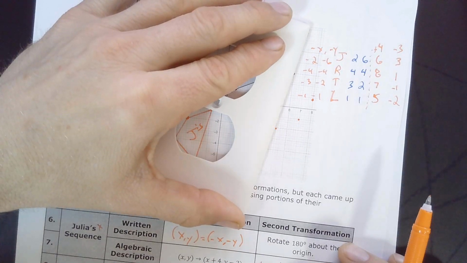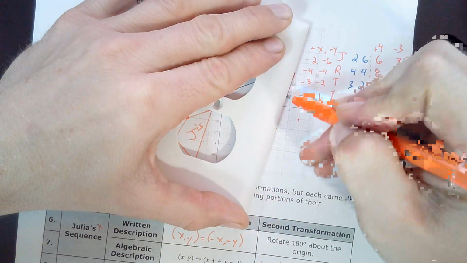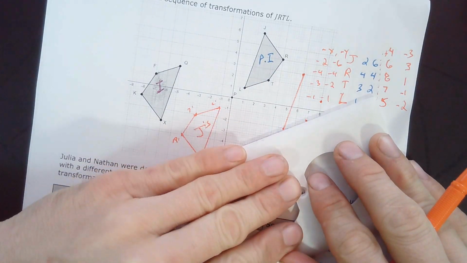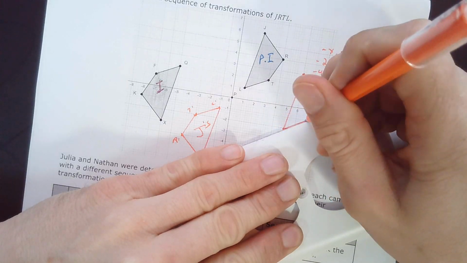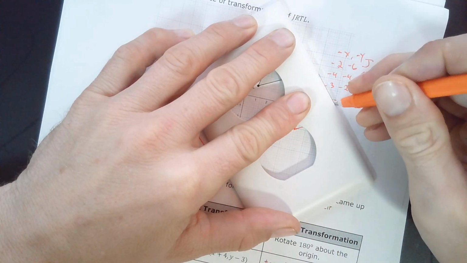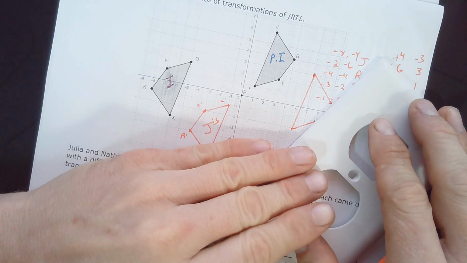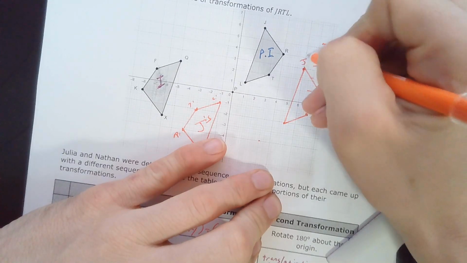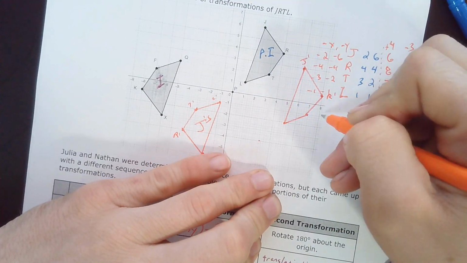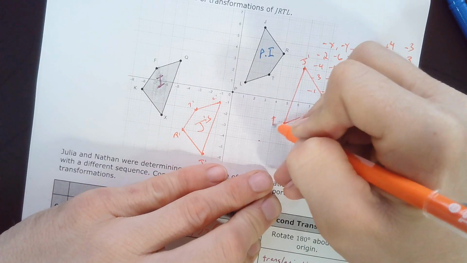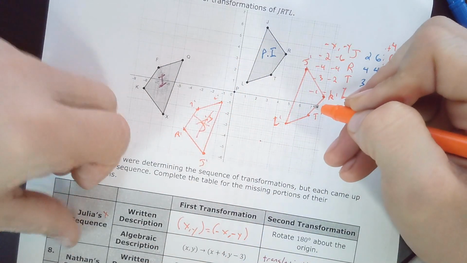Okay. I think I was wrong initially. That's why we do it. Alright, so this will be J prime, R prime, T prime, and L prime. So Julia's was not right. This is Nathan's.